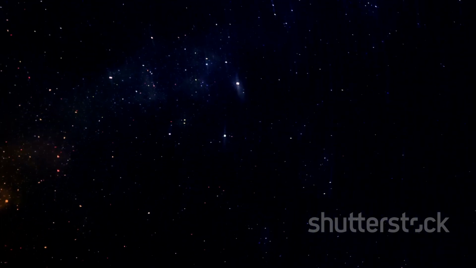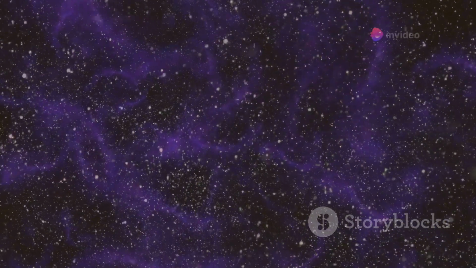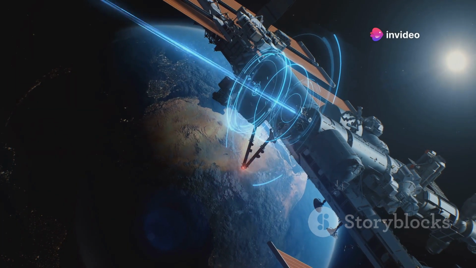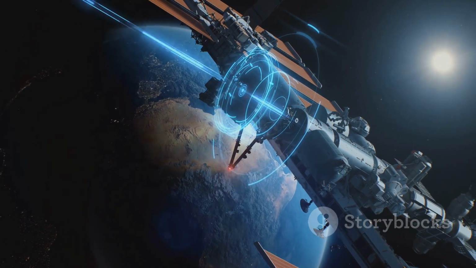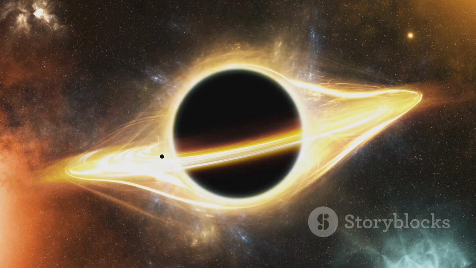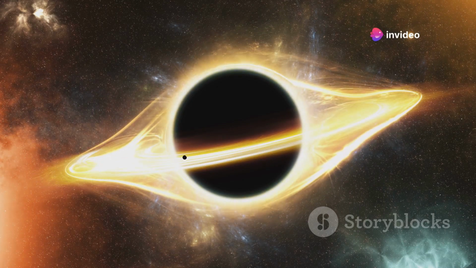Section 11. Conclusion. The marvels of gravity and time. In conclusion, the relationship between gravity and time is one of the most intriguing aspects of our universe. From the theory of general relativity to the practical applications in GPS and space exploration, this connection shapes our understanding of reality. We've explored how gravity bends space-time, causing time to slow down in stronger gravitational fields.